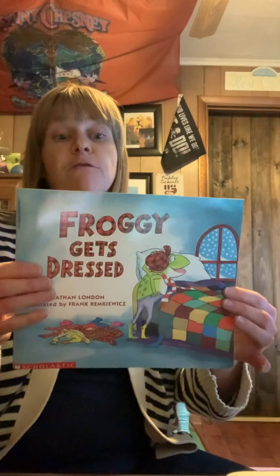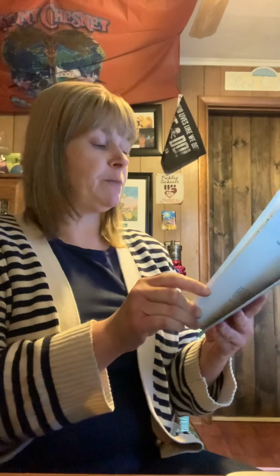Let's take a look at Froggy Gets Dressed. This is one of the first Froggy books that I ever read by Jonathan London, illustrated by Remkiewicz. Remkiewicz, something like that. I'm not sure. I'm trying. He's got a lot of letters in his name.